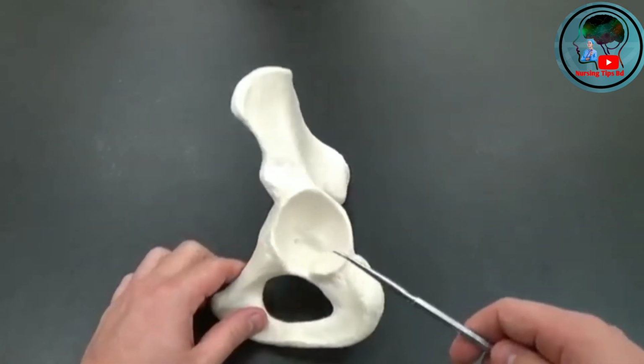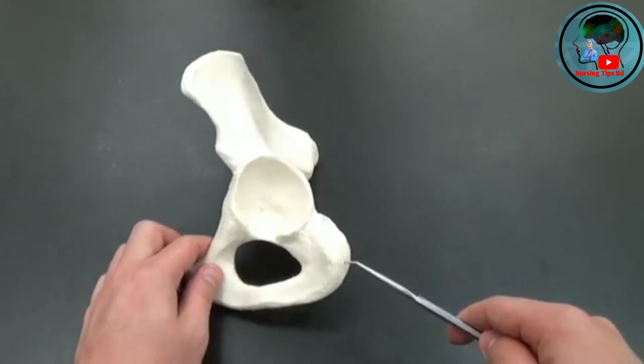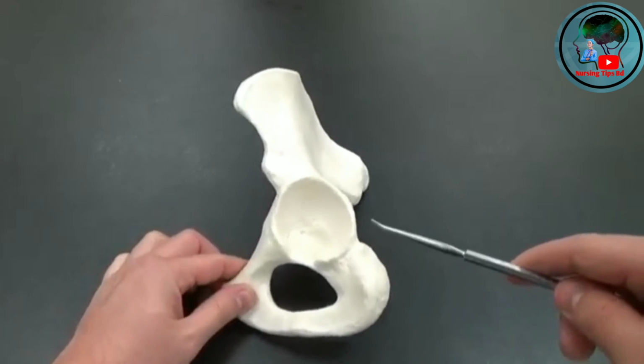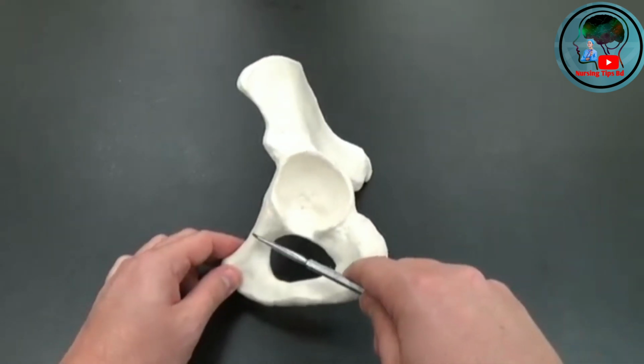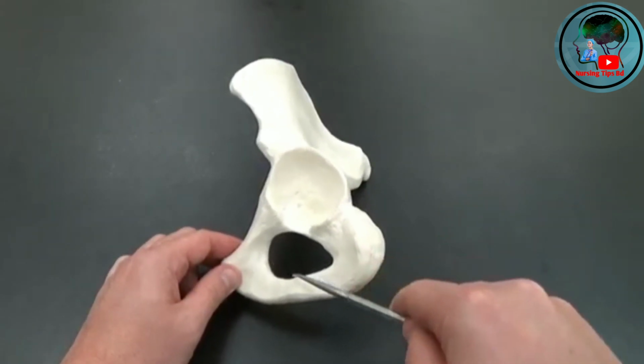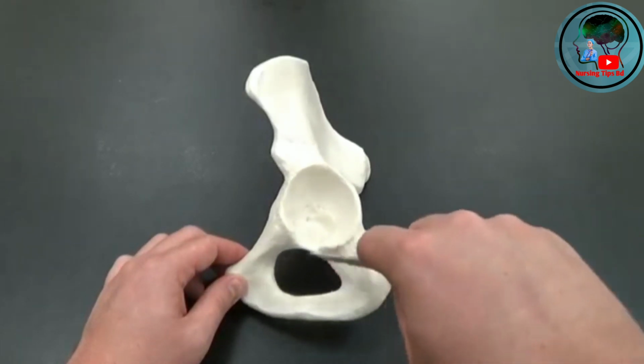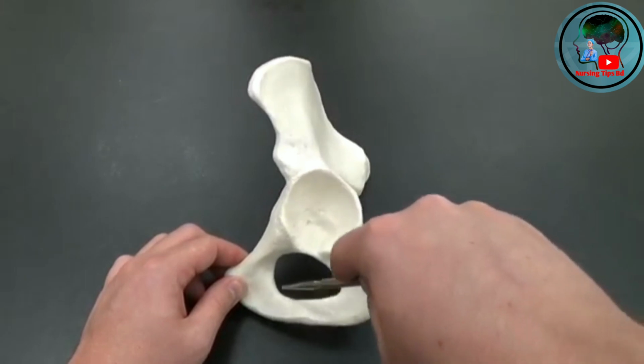Down here on the ischium, you have the ischial tuberosity, which is this kind of roughened region right here. We have the pubic rami, so right here as well as right here. The large holes, the obturator foramen.